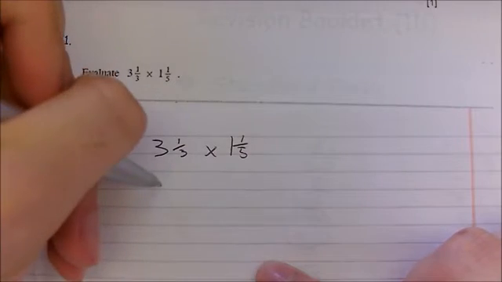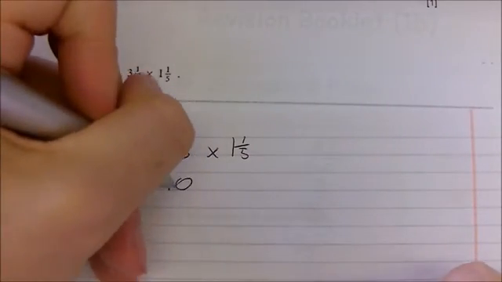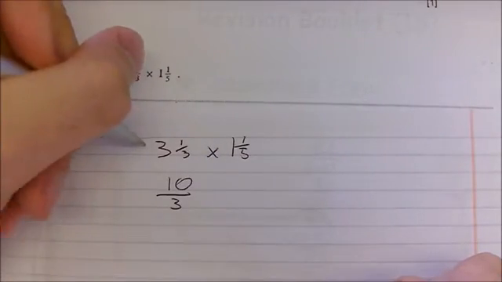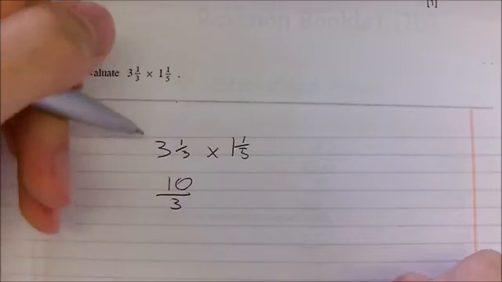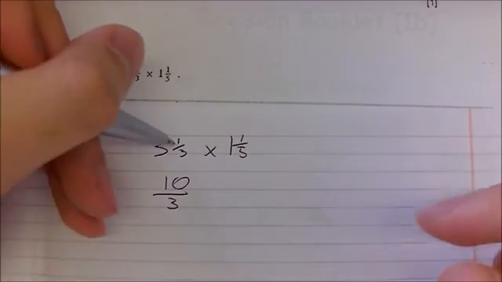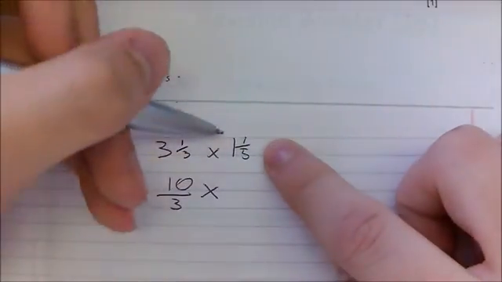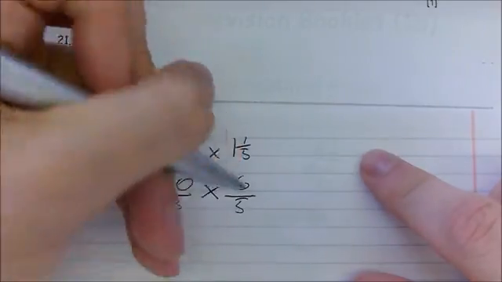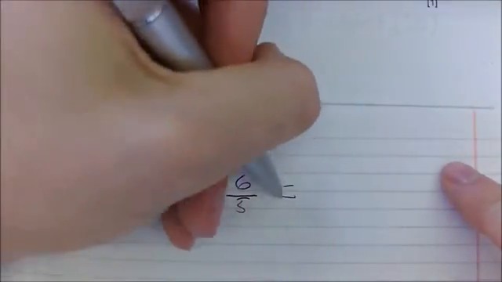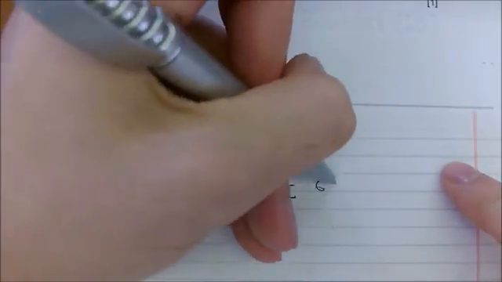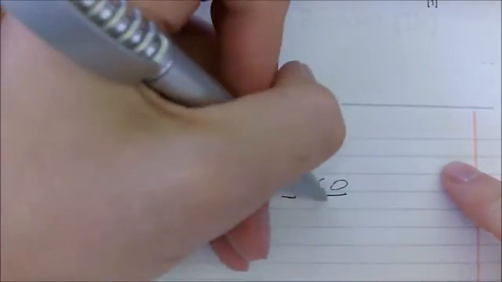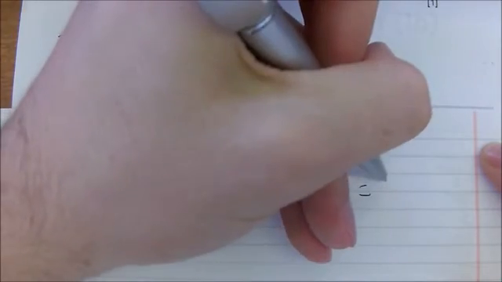So 3 1/3 is 10/3, because 1 whole is 3/3, 3 wholes is going to be 9/3, plus obviously the 1/3 is going to be 10/3, times by 1 1/5 is 6/5. Timesing them together, we're going to get 10 times 6, which is 60, and then 3 times 5, which is 15, and 60 over 15 is actually just 4.